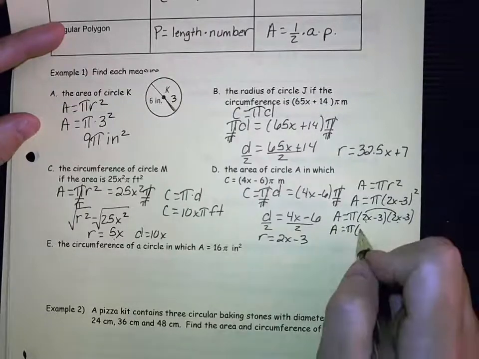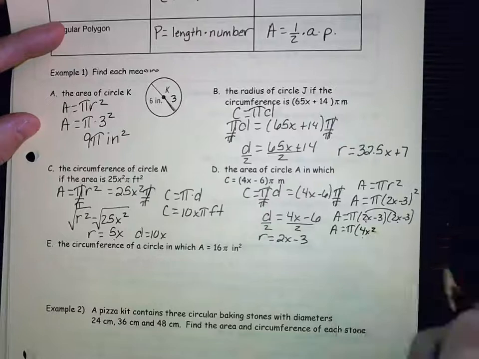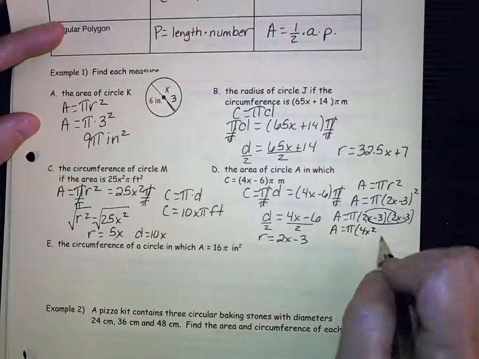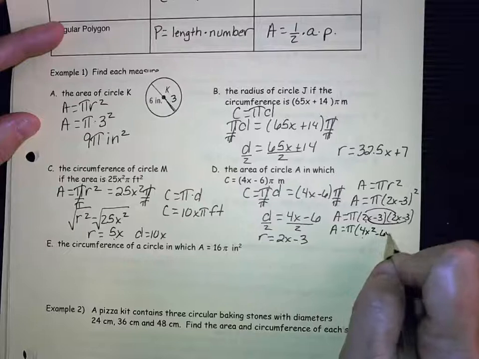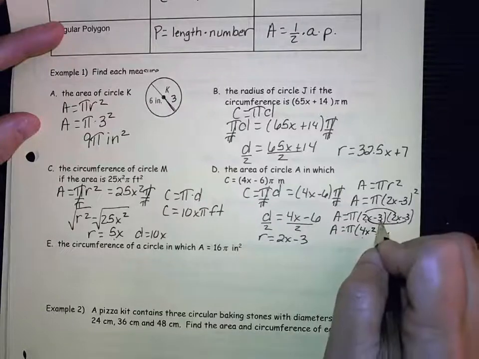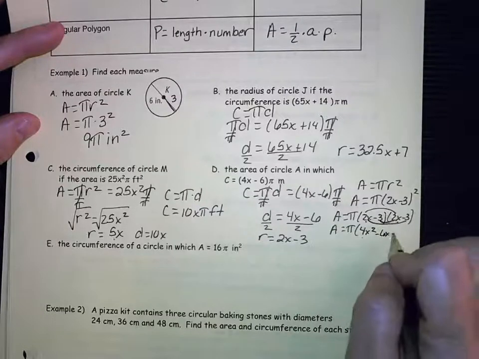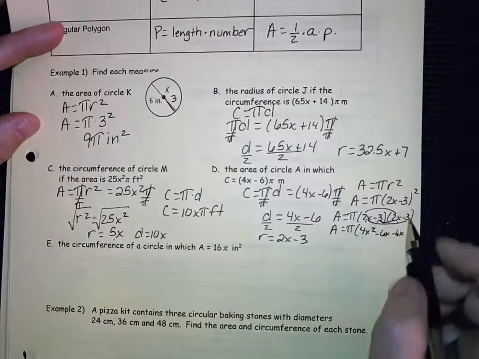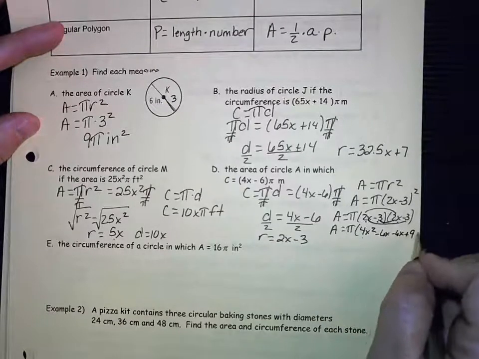2x times 2x is 4x squared. Outside, 2x times negative 3 is a negative 6x. Inside is a negative 6x. And then negative 3 times negative 3 is 9.